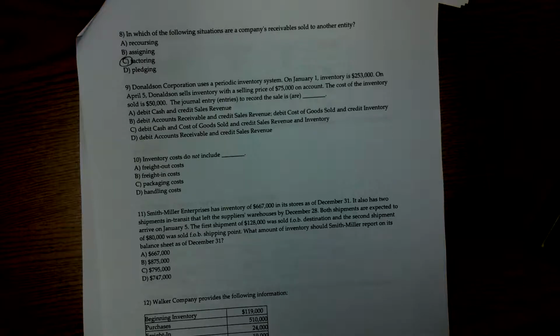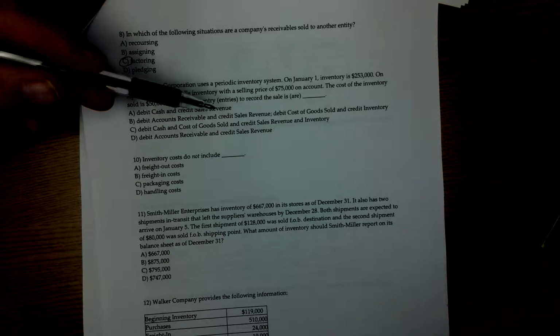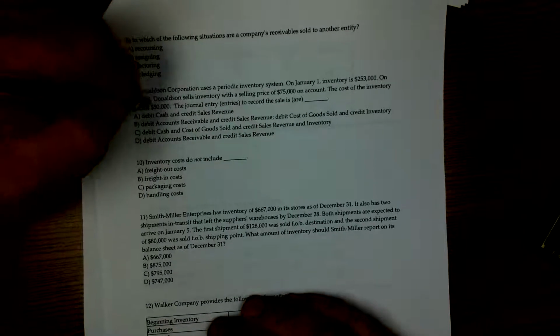Number nine, Donaldson Corporation uses a periodic inventory system. On January 1st, inventory is $253,000. On April 5th, Donaldson sells inventory with a selling price of $75,000 on account. The cost of the inventory sold is $50,000. The journal entries to record the sale are: it's on account, so we won't debit cash, we will debit accounts receivable, and credit sales revenue, debit cost of goods sold, and credit inventory. B.